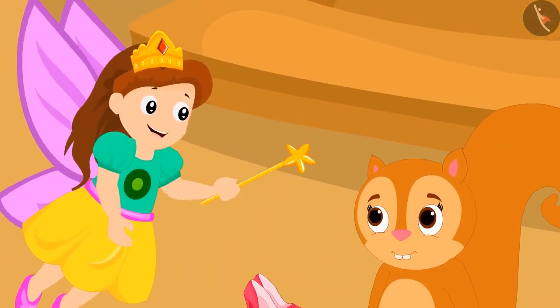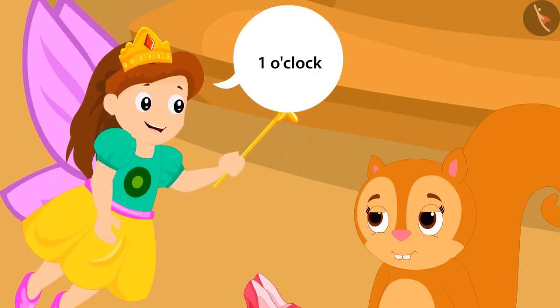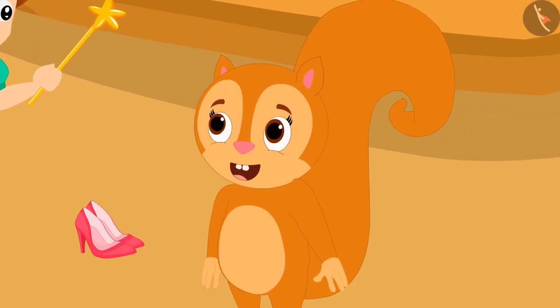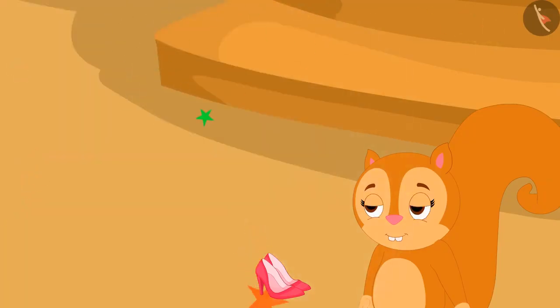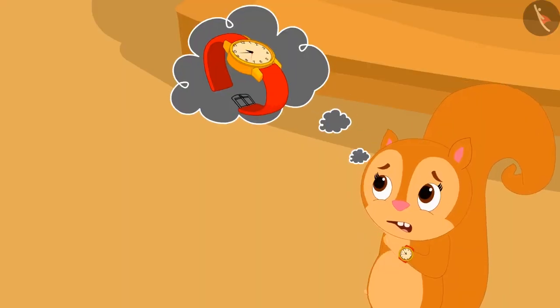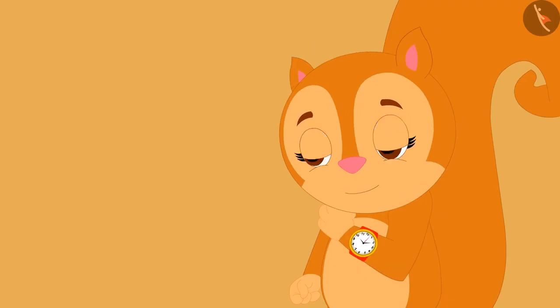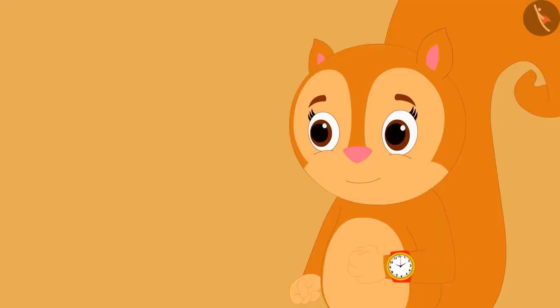But she has to take care that she returns home exactly at 1 o'clock. Chanda got very excited. The angel disappeared after saying this. Now Chanda started thinking that if she does not know the time in the watch, then how she will know when it is 12 o'clock?